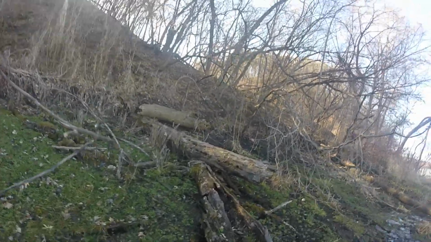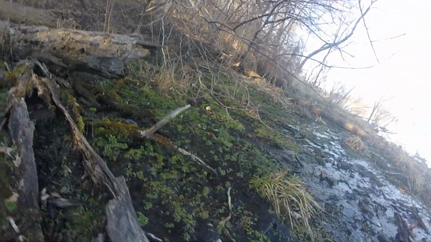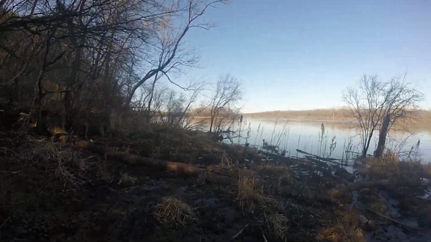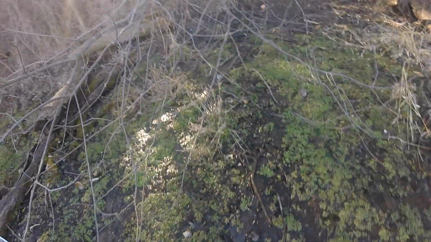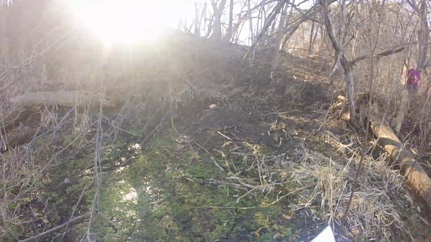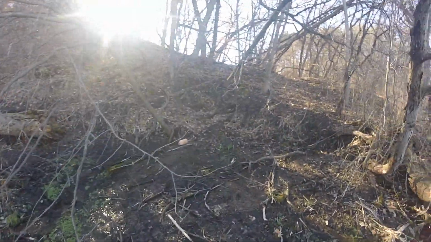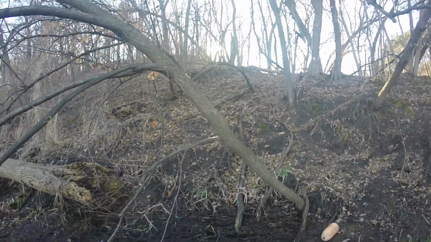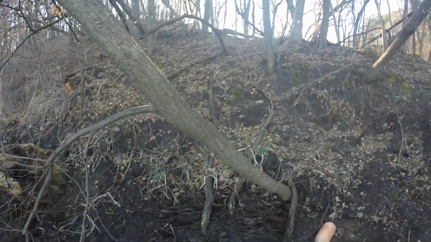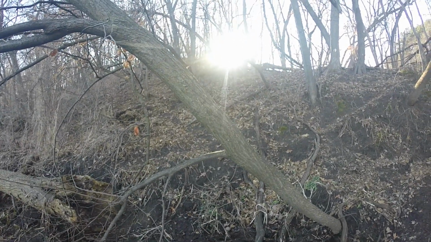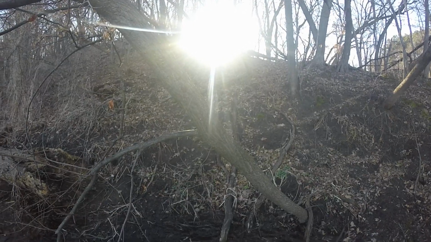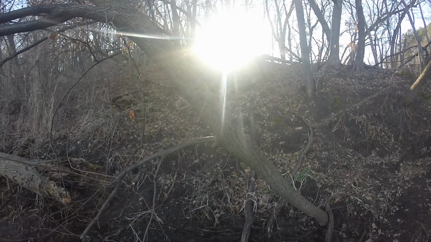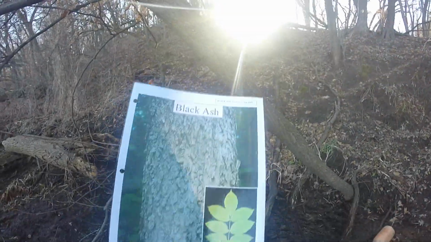So I'm walking there now, walking through here. I'm going to show you the black ash. So here we go, black ash. Now I don't know if you would just immediately recognize it as a black ash. It's not like its bark is that descript. So I'm going to cheat a little bit and use a photo to really help out. So here we go. Here's my black ash.